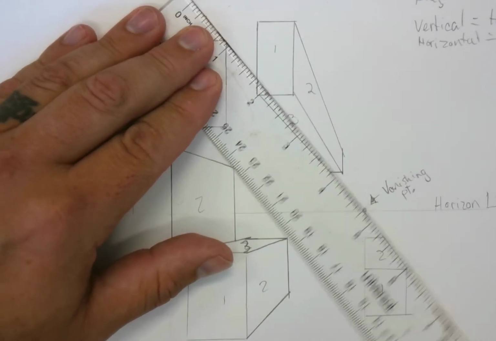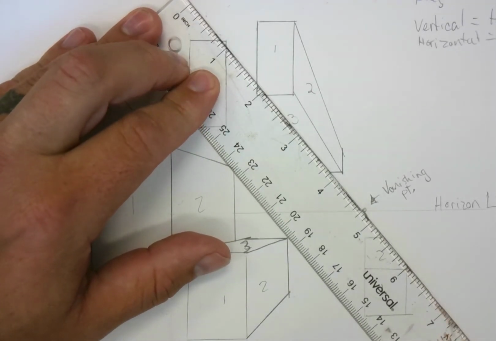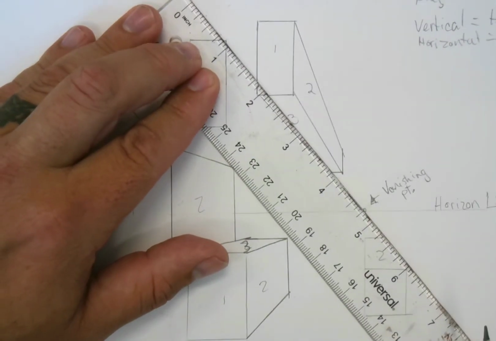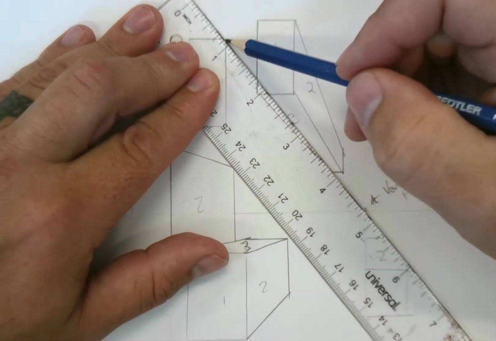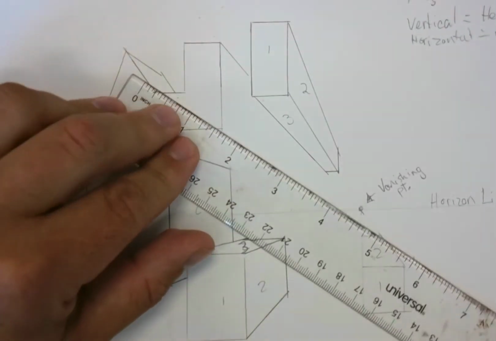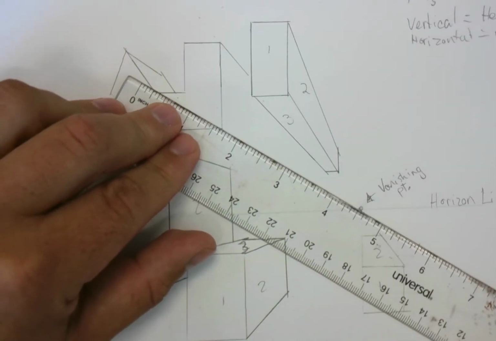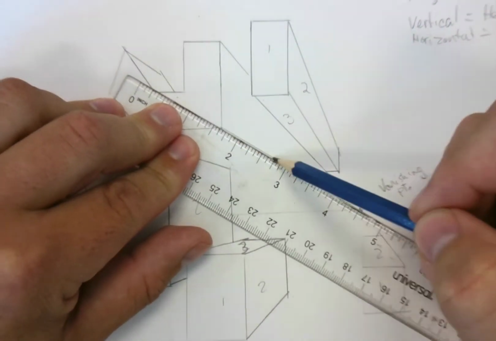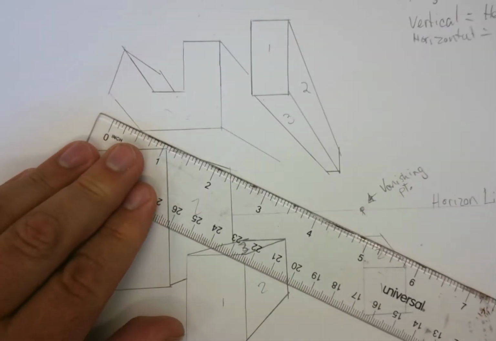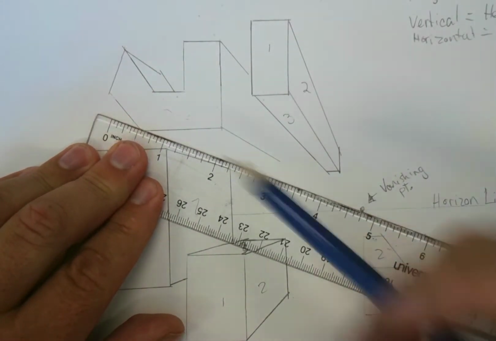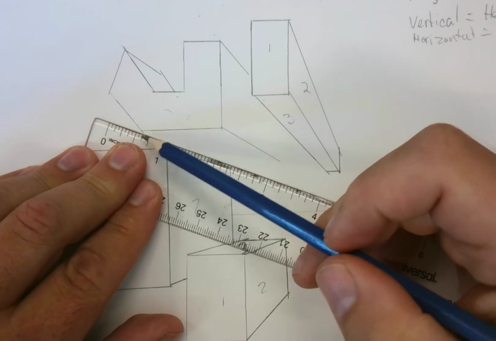And here I'm going to take that top diagonal, line it up with my vanishing point, draw an angle back, do the bottom the same way, and then we're going to throw it again one last time.